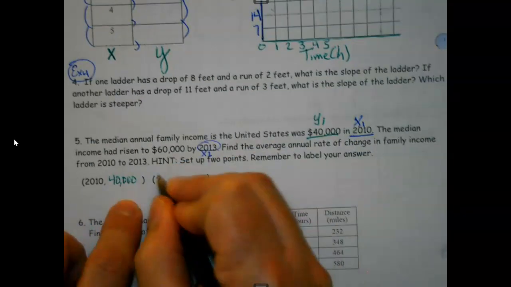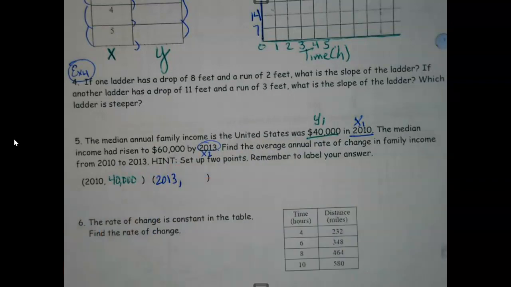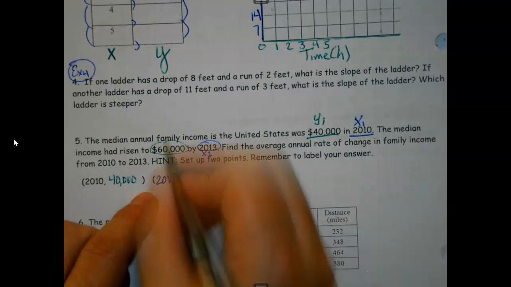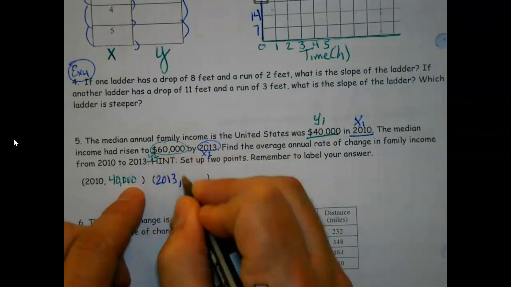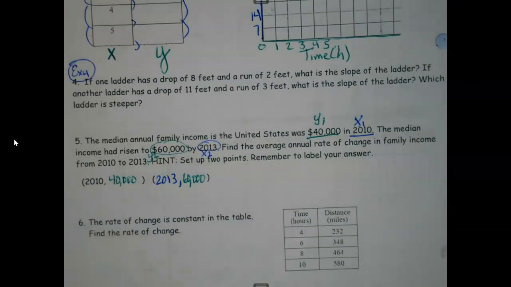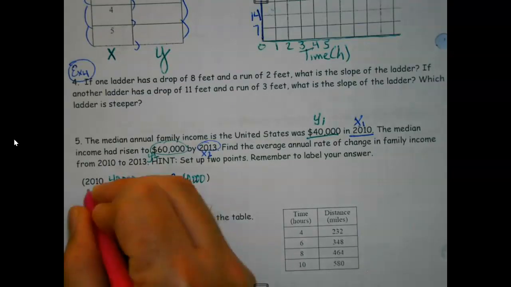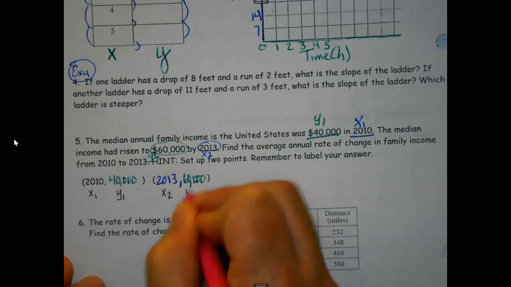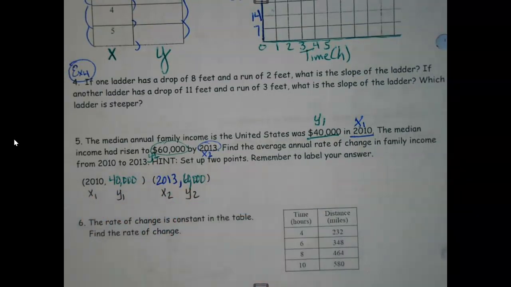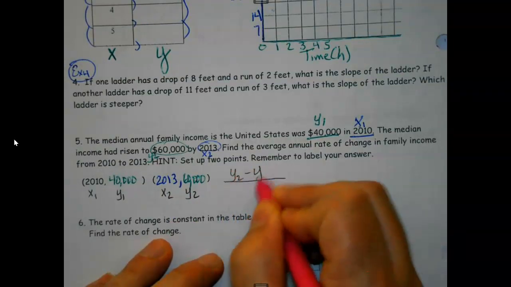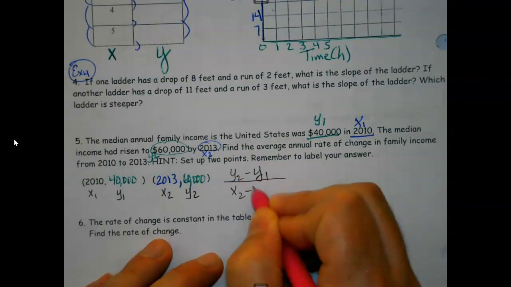That's going to be my next X. And then I find the next amount of money. That's going to be my next Y. And once I get there, X1, Y1, X2, Y2. Plug it into your slope formula and you're off and running.